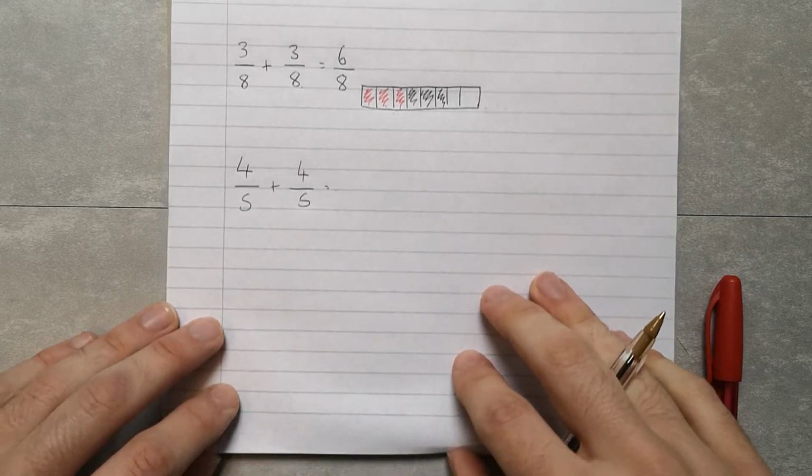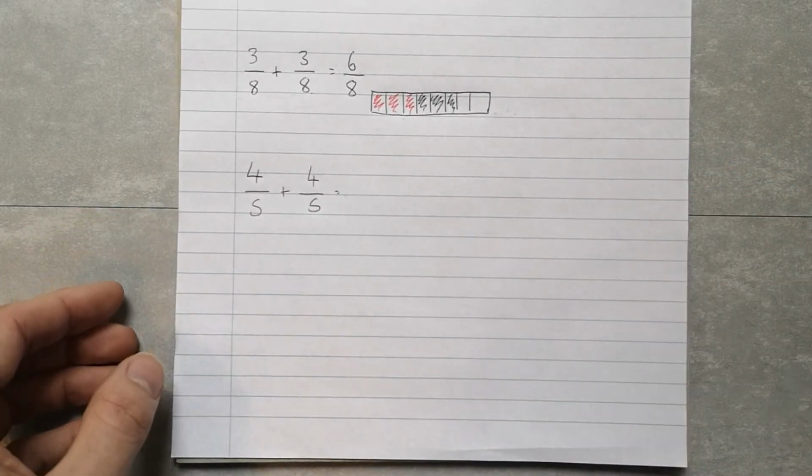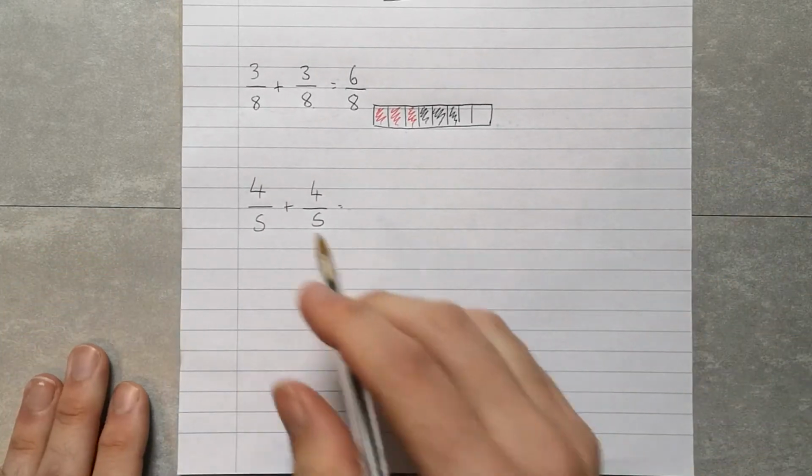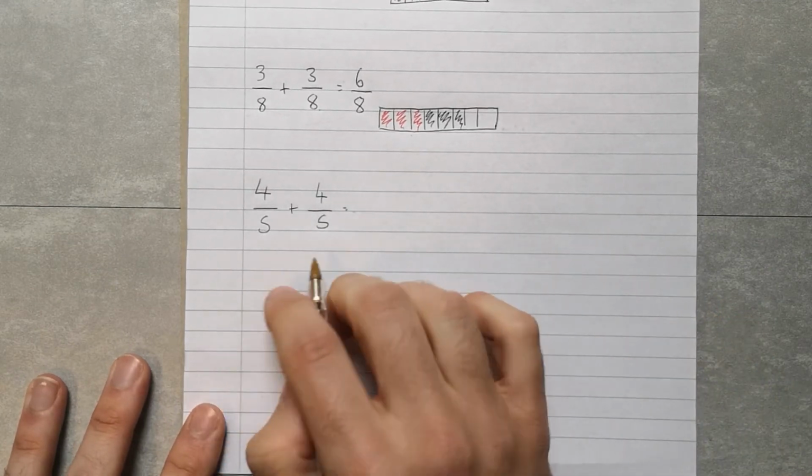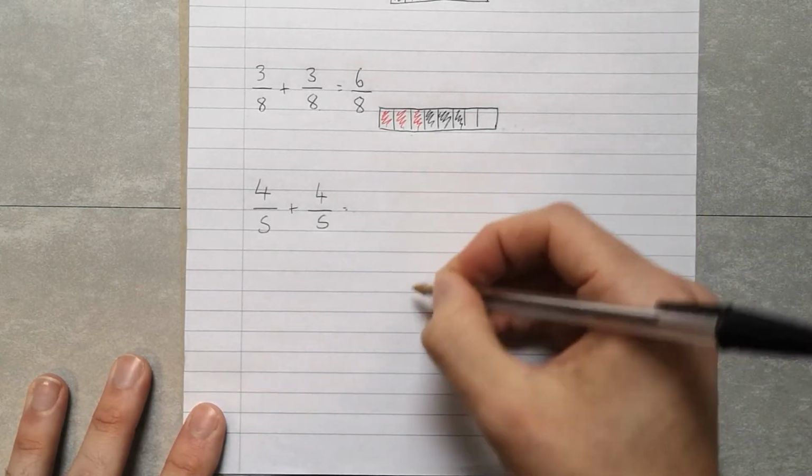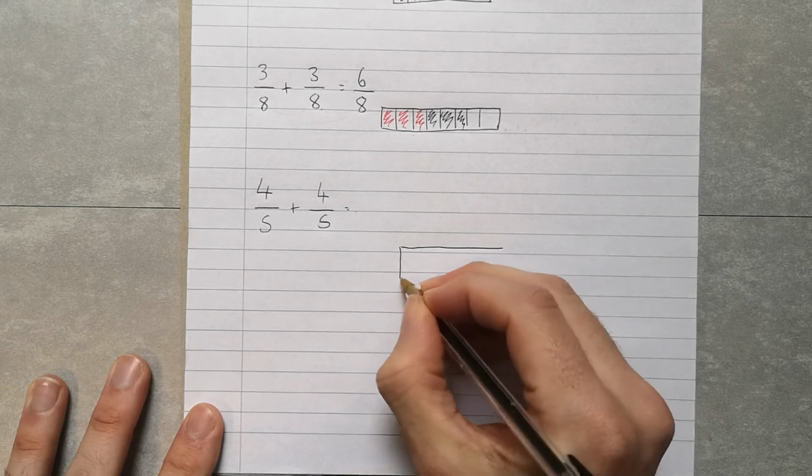Right, let's have a go at the last one. 4/5 add 4/5. You're going to do the exact same. However, this one goes a bit differently, so I'll show you.